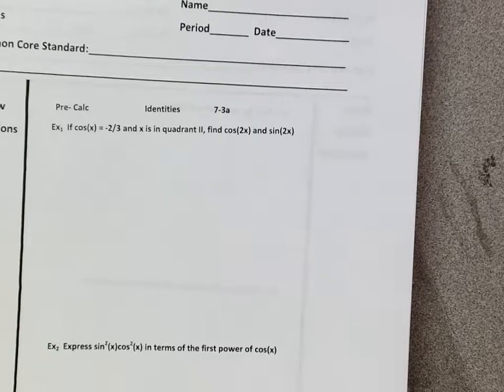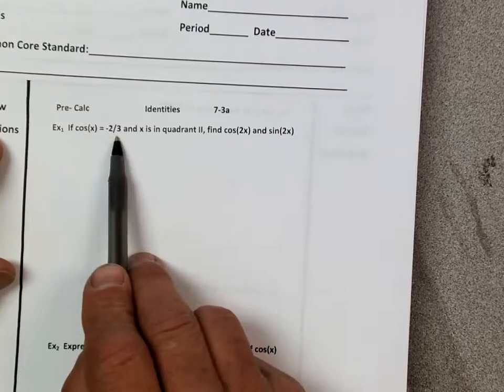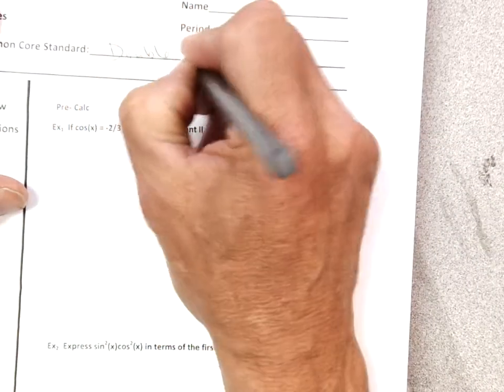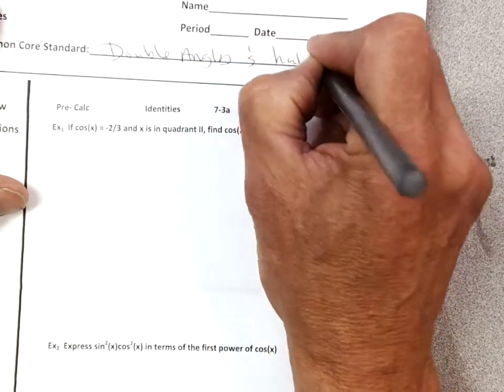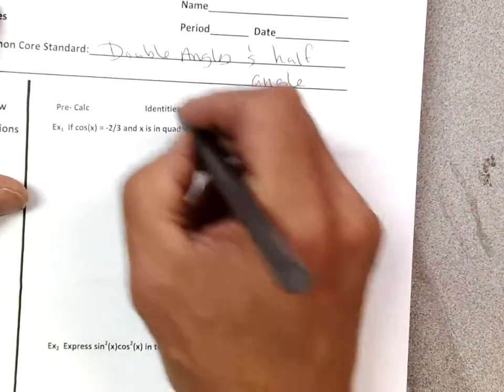Here we go. So first of all, let's take a look at the question. Right off the bat, it says if cosine of x is equal to negative 2/3. Oh, hold on real quick. Let me put, we're doing double angle and half angle formulas today. Double angle and half angle formulas, okay?